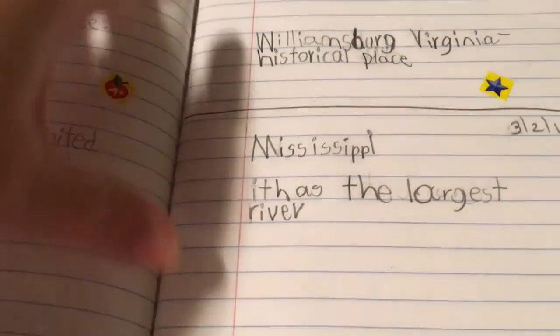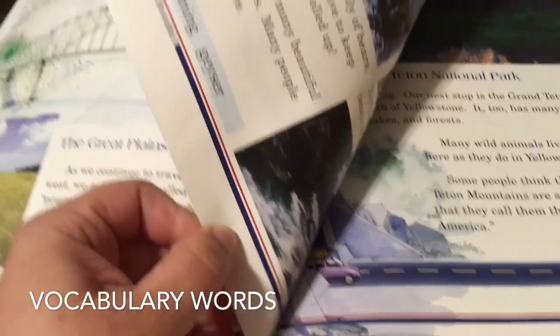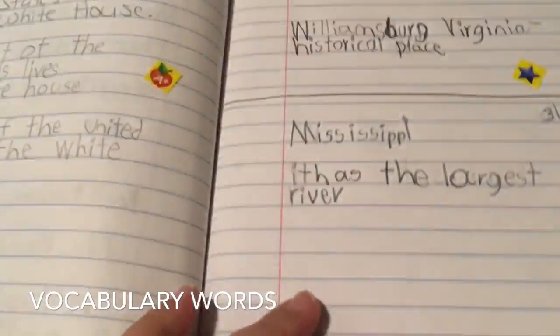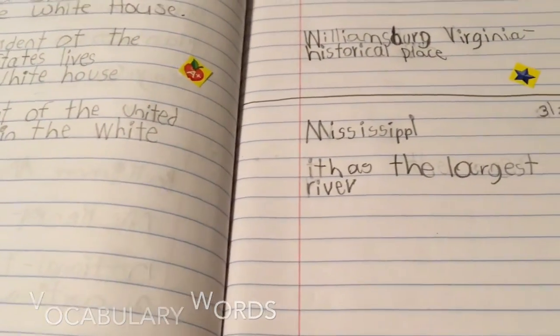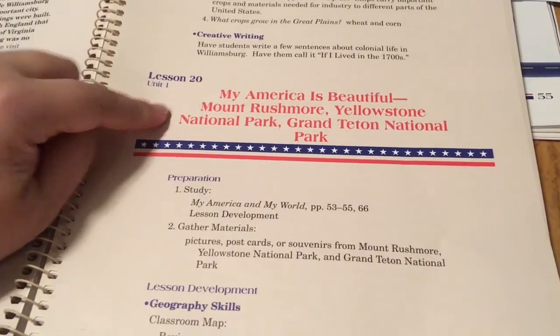So we just basically connected it to our history, and we write down the spelling words from our history book at the bottom of the page. So he'll have to write those tomorrow. And then we'll give a quick definition on that word. Okay, and then again, the lesson will cover Mount Rushmore and Yellowstone.